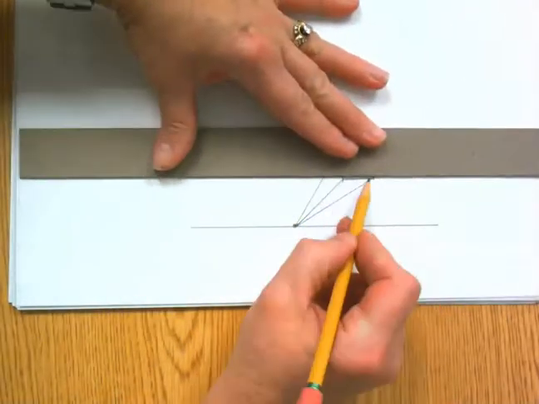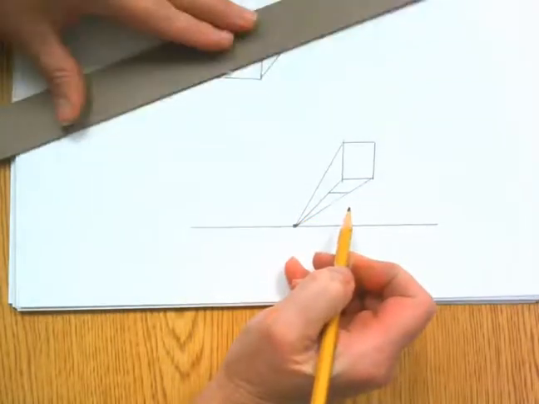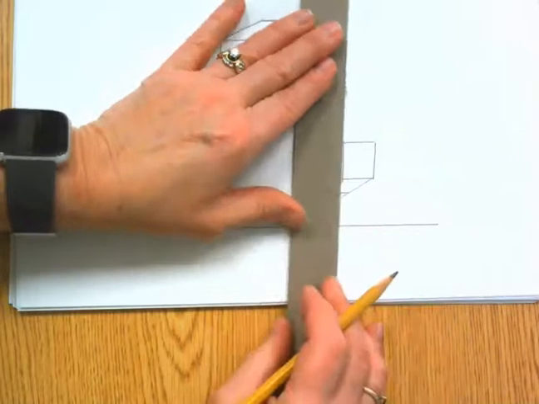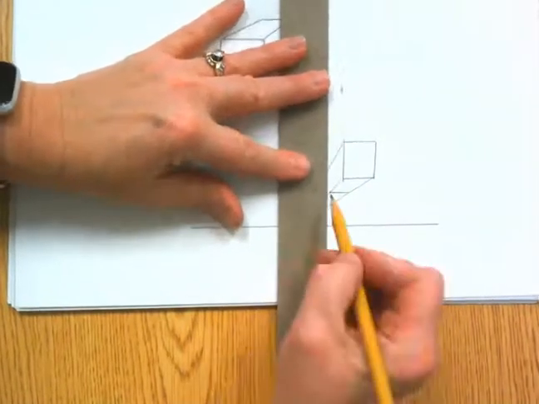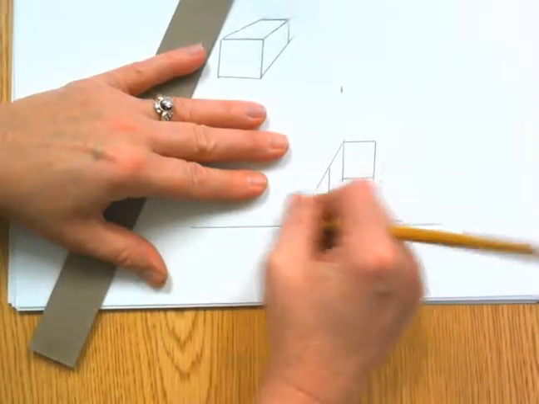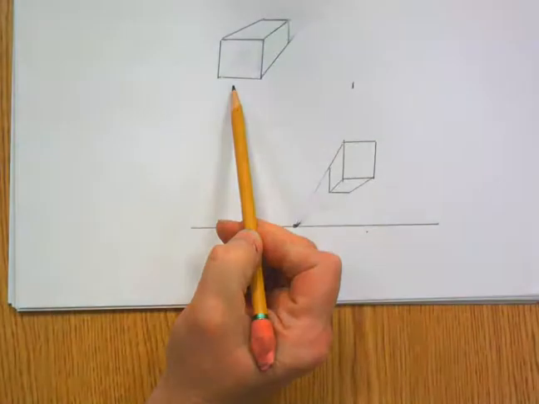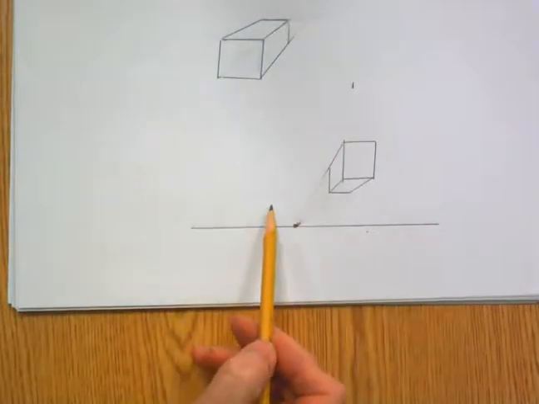And then same thing, the edge of my cube, slide it down, draw a line. And then the side of my cube, slide it over, draw a line. Erase the extra. So now I have a cube below my eye level line, above my eye level line.